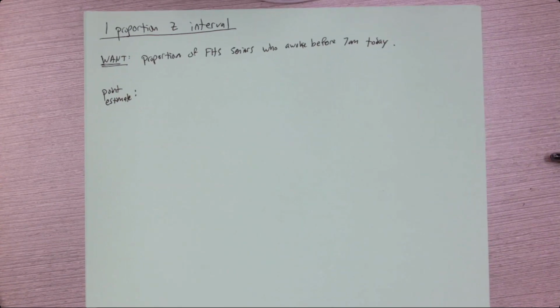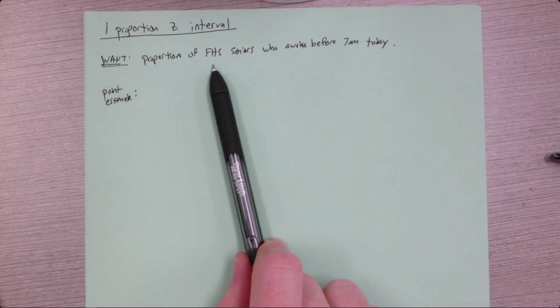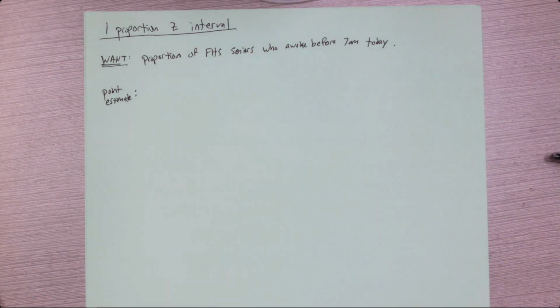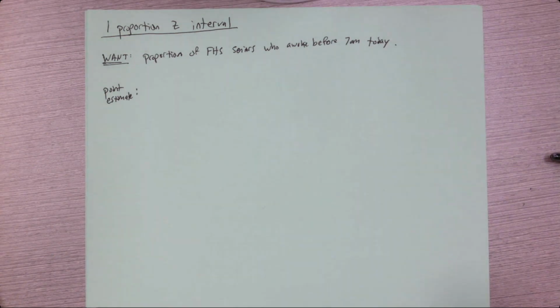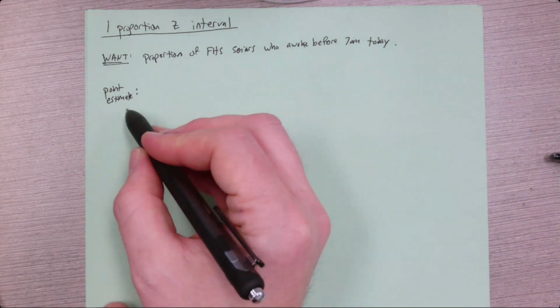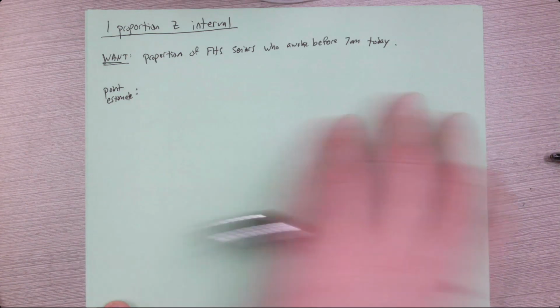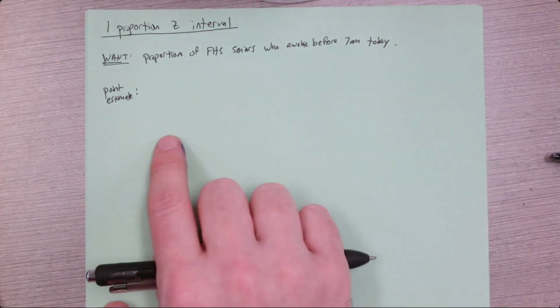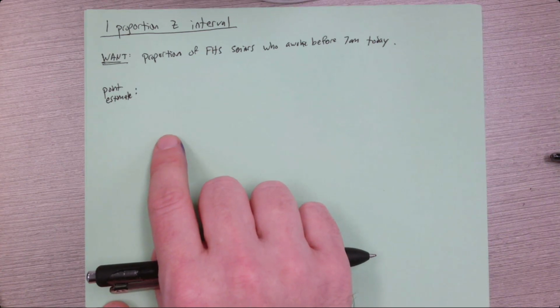Let's pretend I want to know something about a population. So I want to know what proportion of FHS seniors awoke before 7 a.m. today. So one way I might estimate that, I'm not going to survey all of the seniors, is I could get a random sample and ask the sample, what proportion of you guys awoke before 7 a.m.?